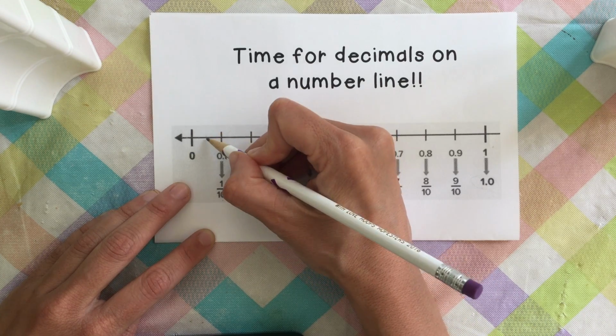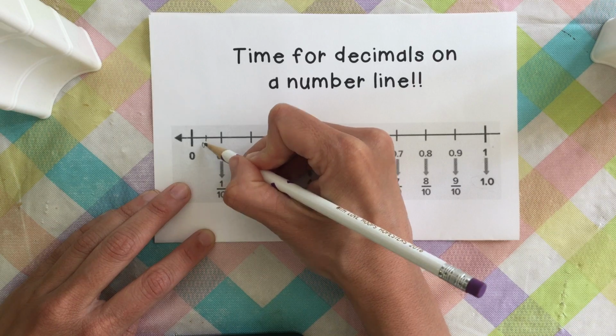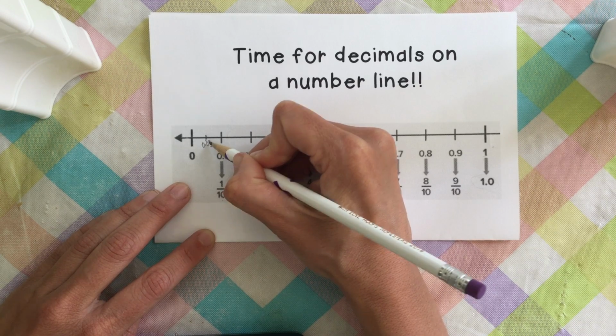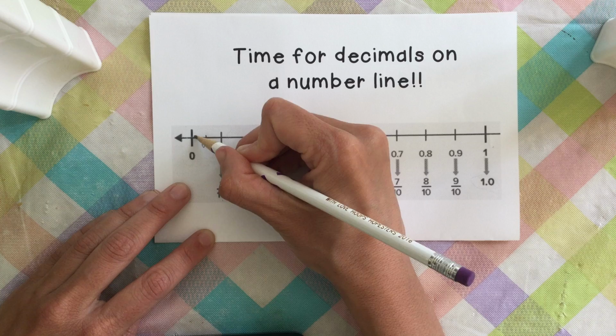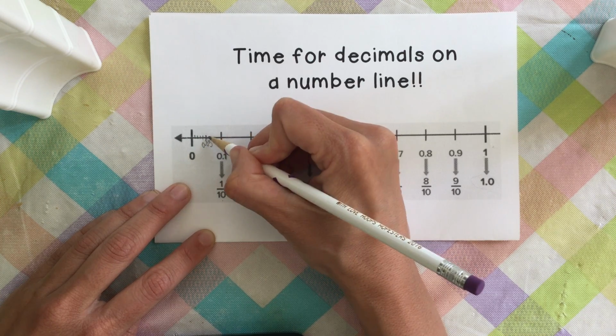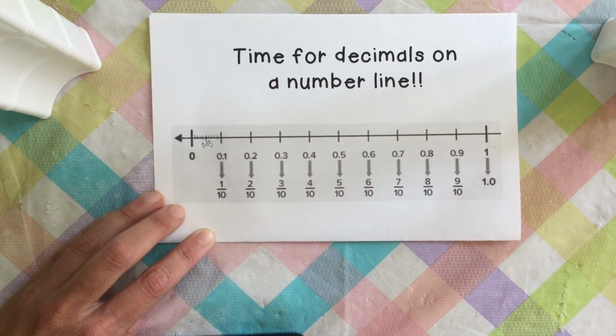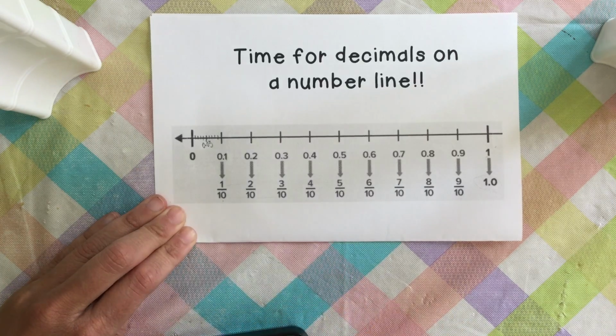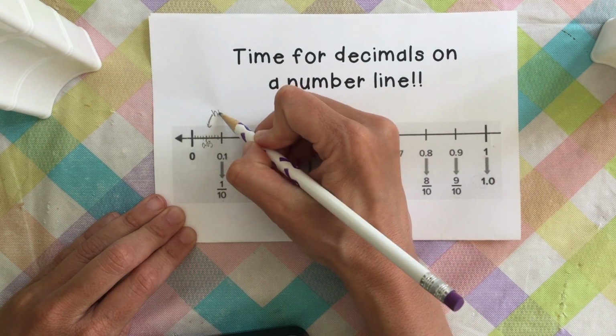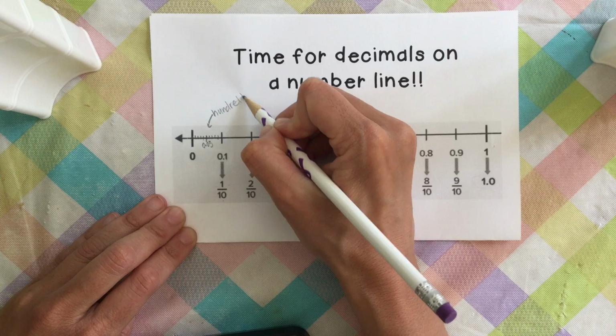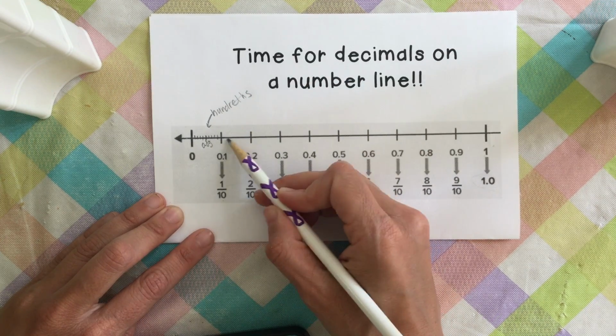So I'm going to cut this in half, and that would be 0.05. And I'm going to try and fit in, it's going to be really tiny, 1, 2, 3, 4, 5, 6, 7, 8, 9, 10. So if you can believe it, where the hundredths live is right here between the tenths.